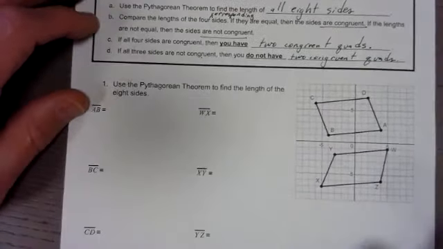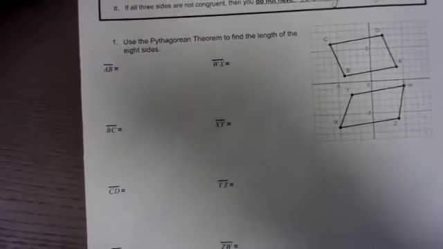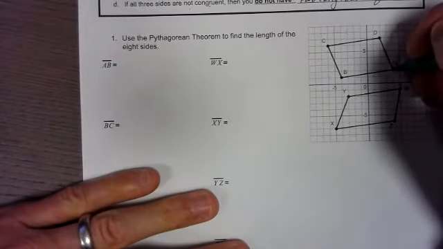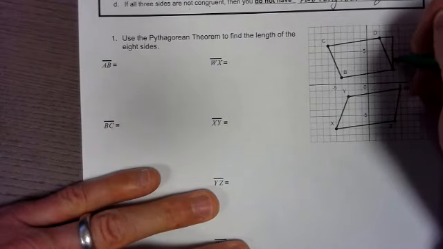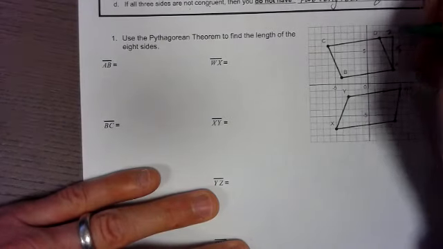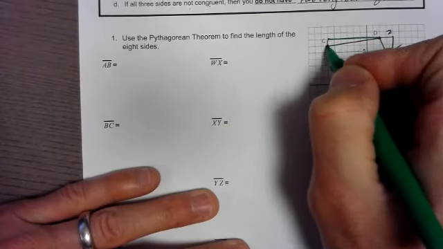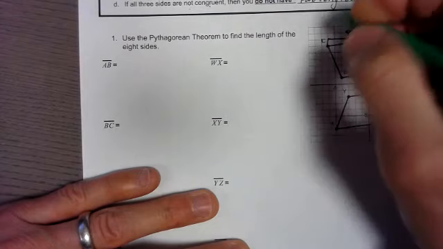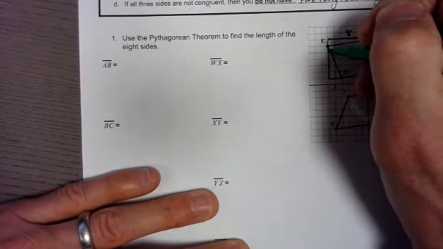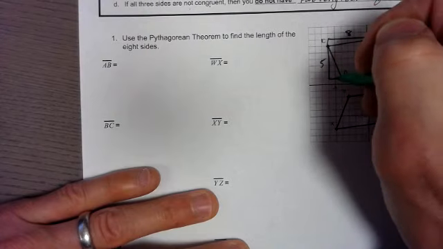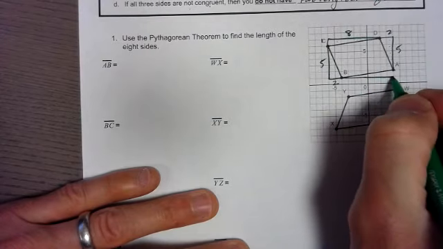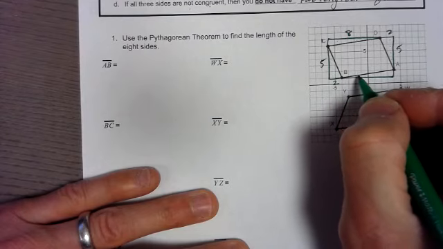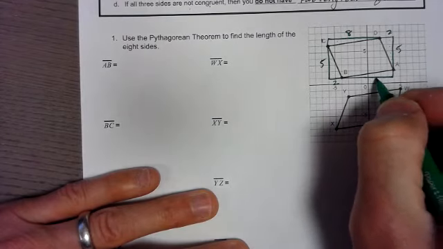All right, let's get to it. So we're going to use the Pythagorean theorem to find the lengths of the 8 sides. Just like we did before, we're going to build our right triangles. 1, 2, 3, 4, 5 by 2. 1, 2, 3, 4, 5, 6, 7, 8 by 1. 1, 2, 3, 4, 5 by 2. 1, 2, 3, 4, 5, 6, 7, 8 by 1.